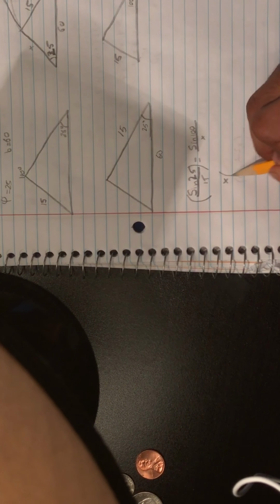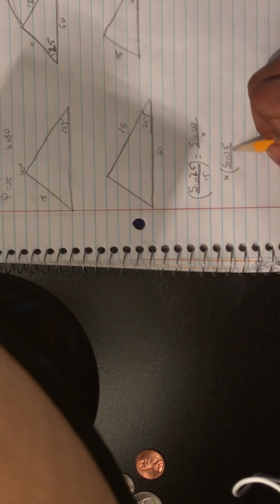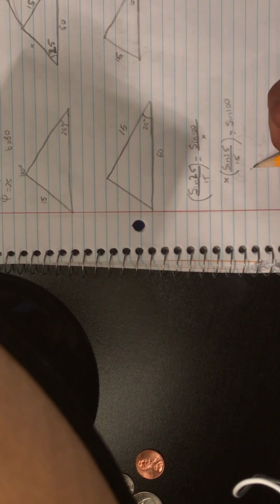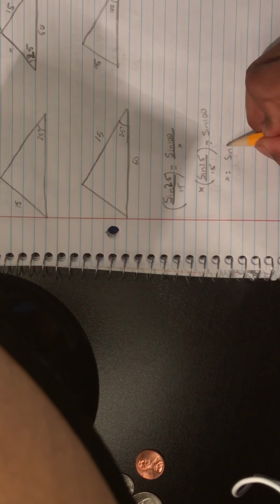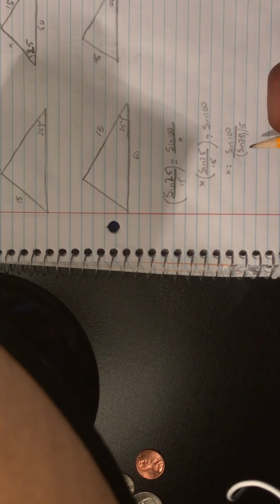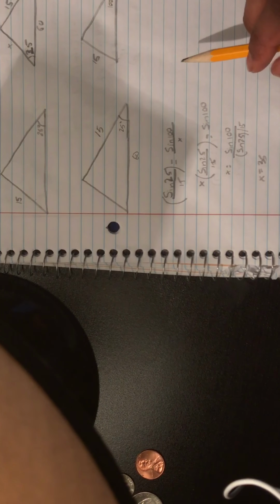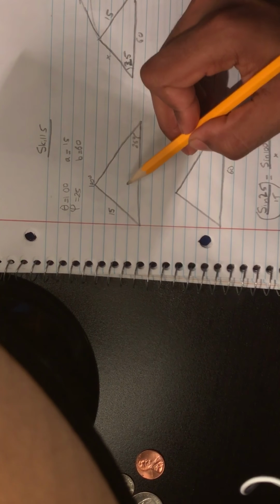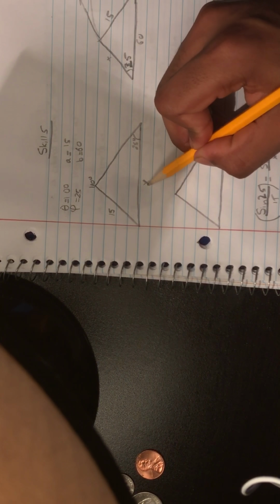So x sine 25 over 15 equals sine 100. So x equals sine 100 over sine 25 over 15. And so after we calculate that, we get x equals 35. So for that, we solved for the side that is across from this. So this was what x was, so we just solved for that side.